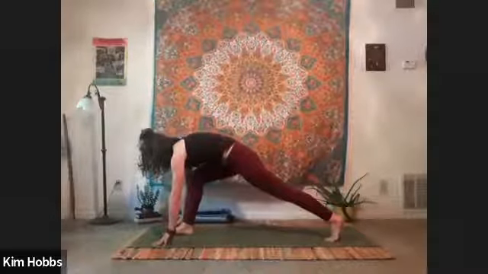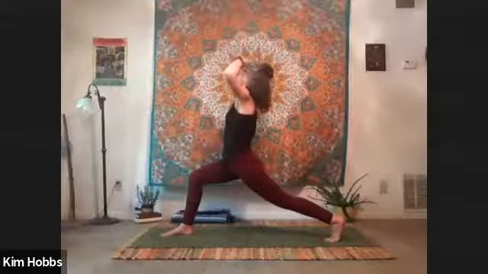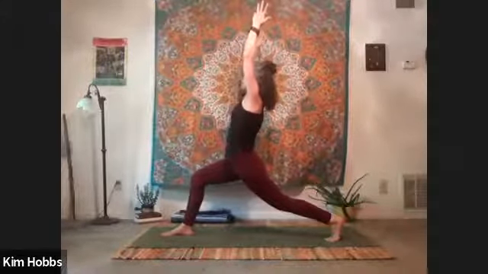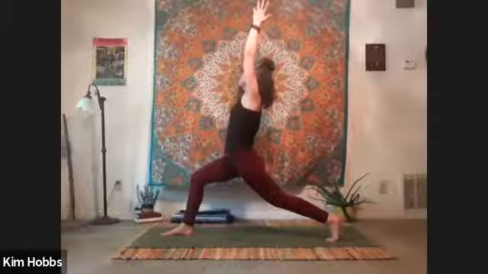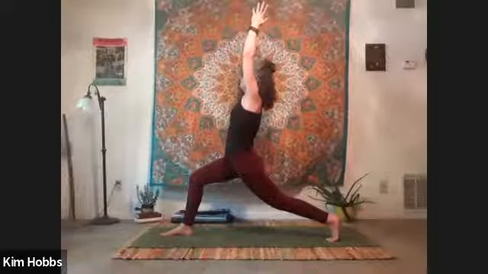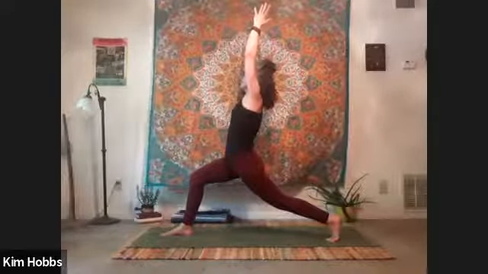And from here, pull the belly button in and lift up to your high lunge crescent. Reach the arms up, keep pulling right hip back, spread those right toes, and press firmly through the heel of the left foot. Take a big breath in and out right here.